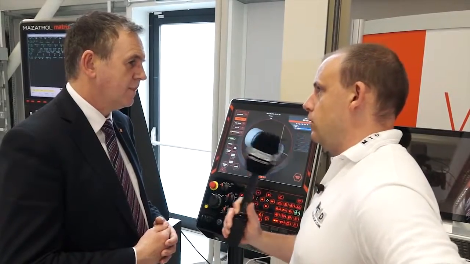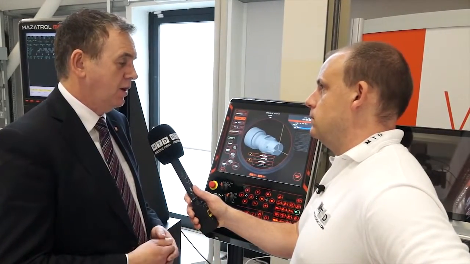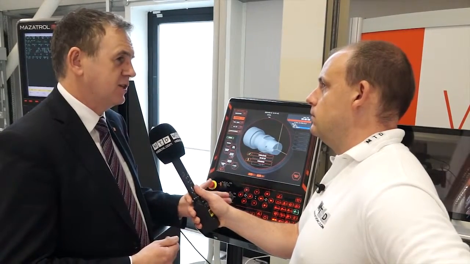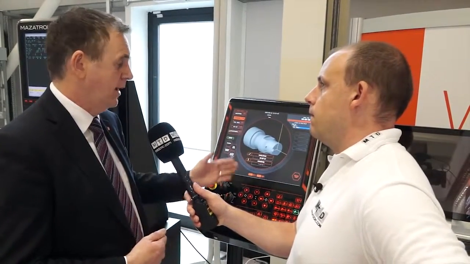So what about if I was a Mazak user already? Is there a big learning curve? Is there a lot of difference from the original control? If you're an existing Mazak user, the learning curve is very short, but what you'll be able to do is take advantage of the enhanced features of the control that are now developed with Smooth. Let's have a look at some of those.